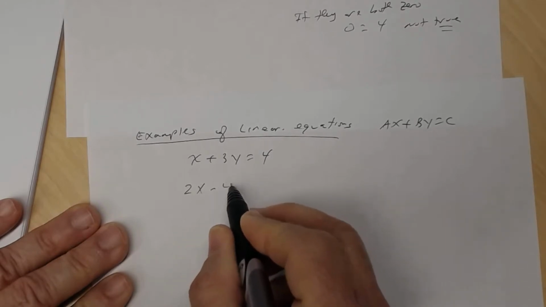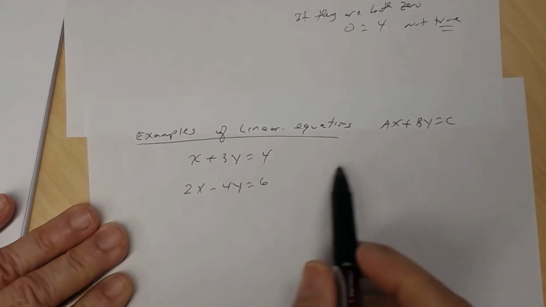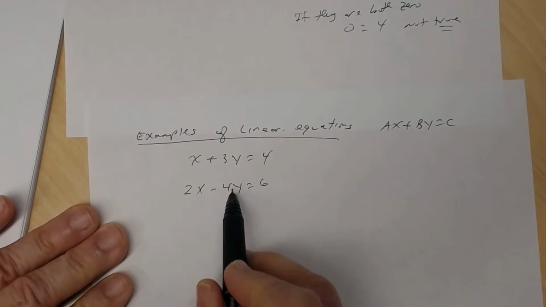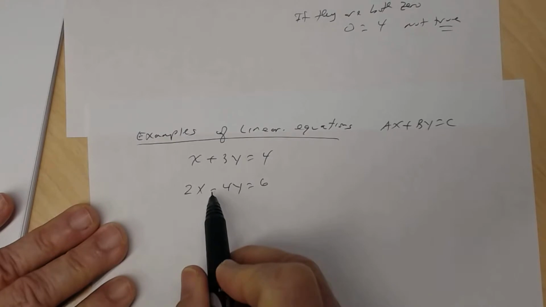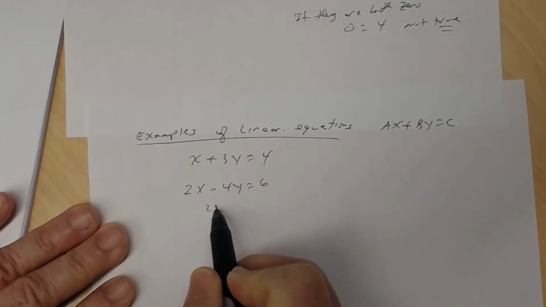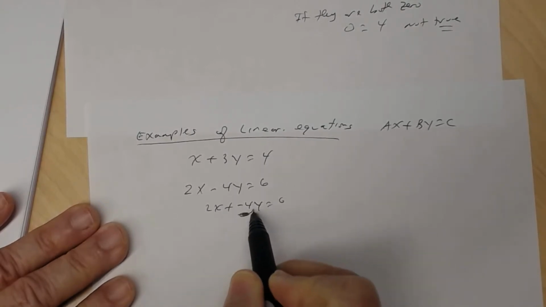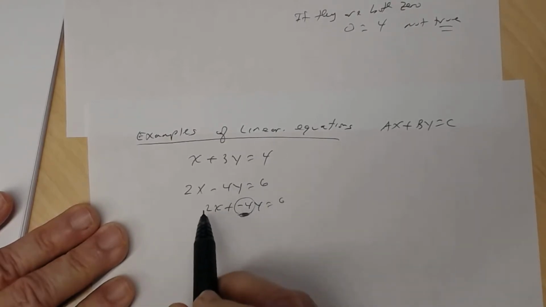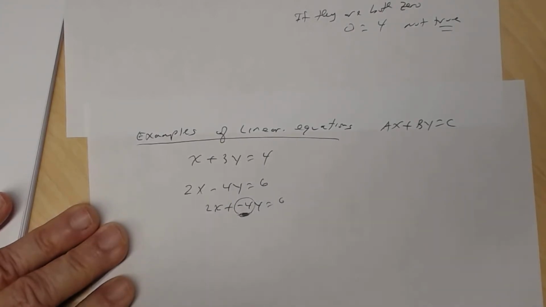2x minus 4y equals 6. That's another example. It looks exactly like this. a is 2. Now remember, we talked about this in previous lessons. The coefficient of y is not 4. The coefficient of y is negative 4, because remember, we can always rewrite subtraction as an addition problem. So you can rewrite this as 2x plus negative 4y equals 6. So a is 2, b is negative 4, and c is 6.